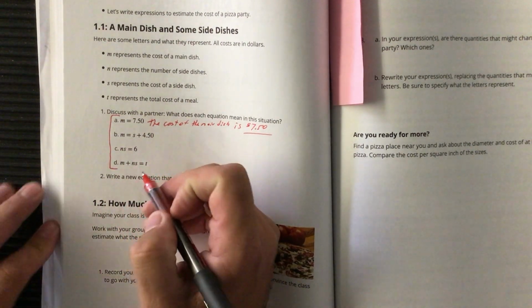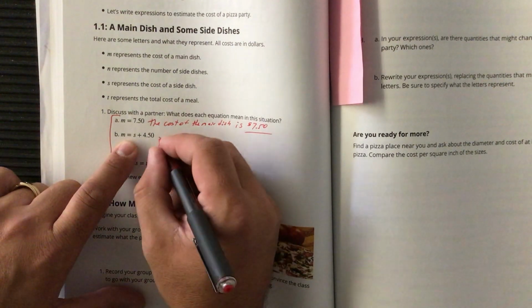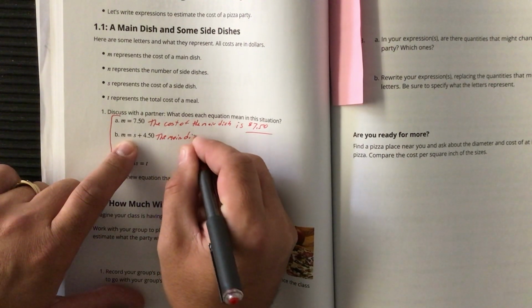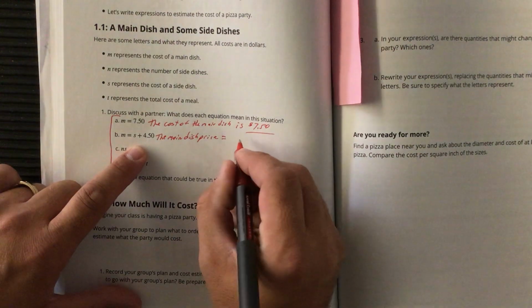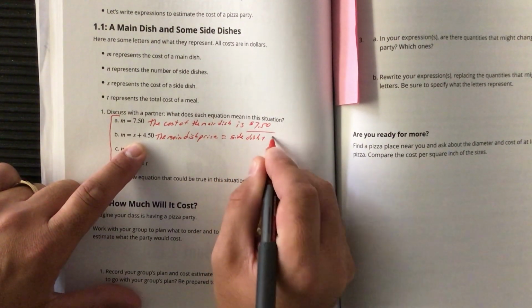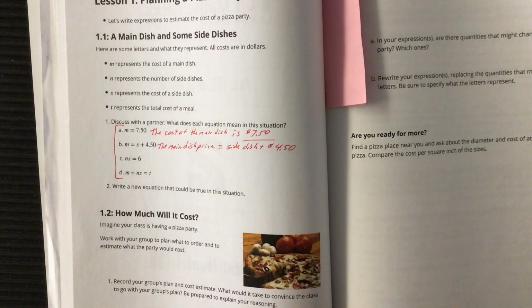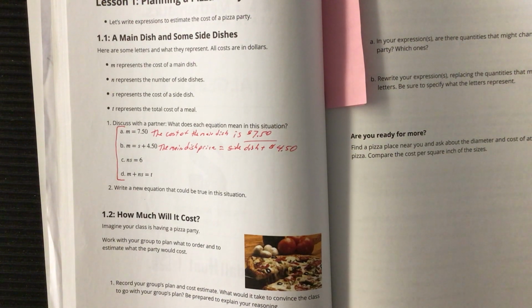Vicente, what do you got for B? The main dish equals the side dish plus $4.50. Yeah, so the main dish price equals side dish plus $4.50. And actually, you could have even figured out what the side dish price is, because it tells you what the main dish is.